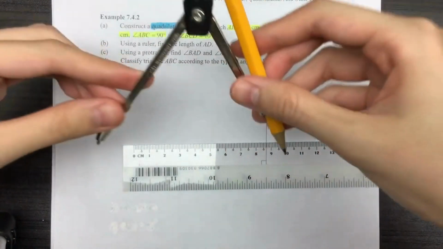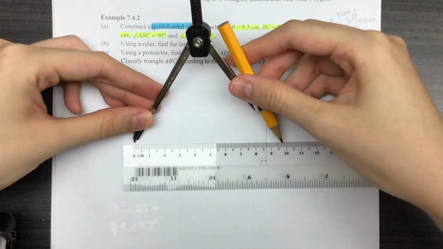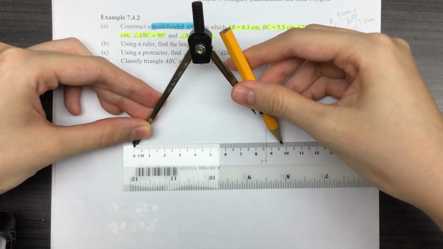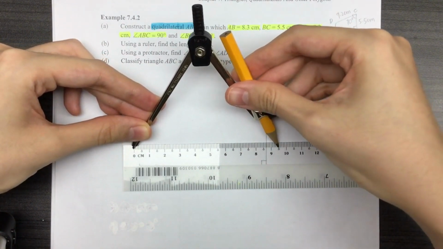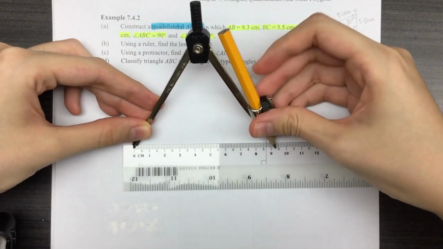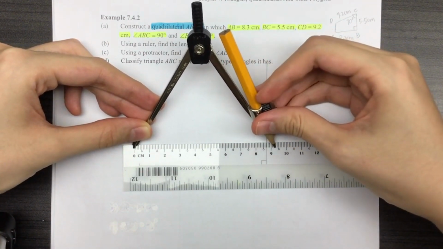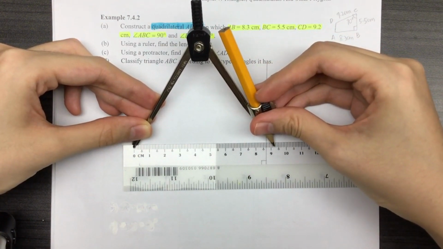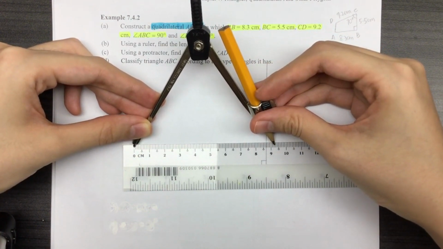Measure 9.2 cm, from one tip of the compasses to the other. It must be exactly 9.2. So now I have an accurate dimension of 9.2.